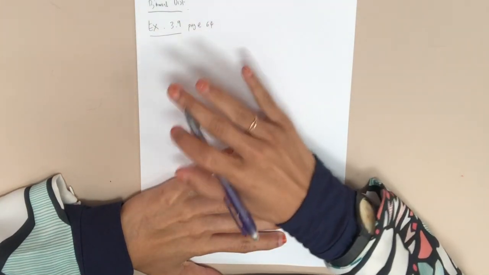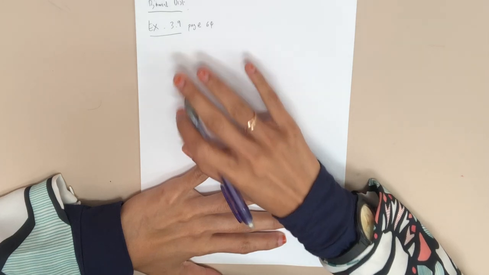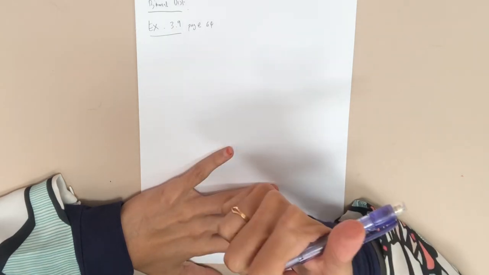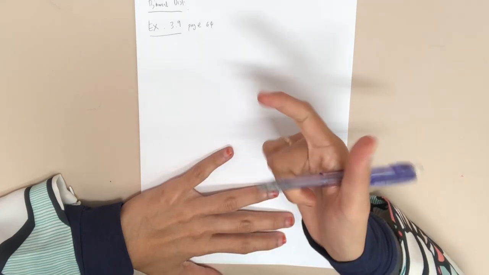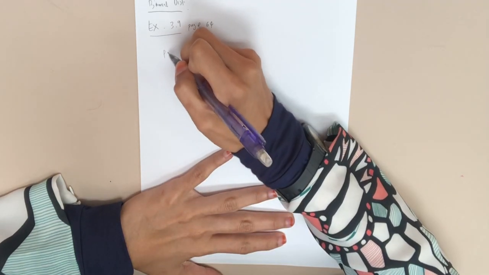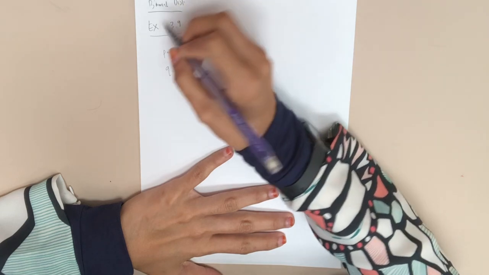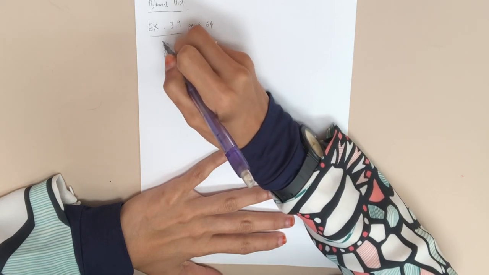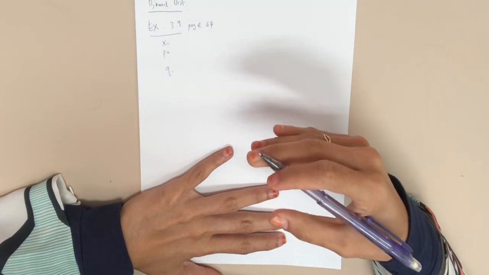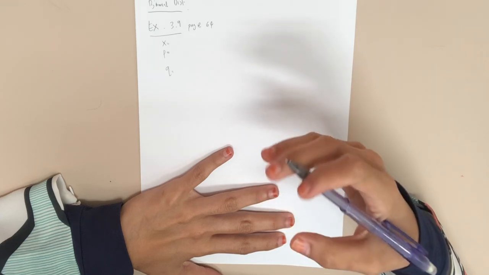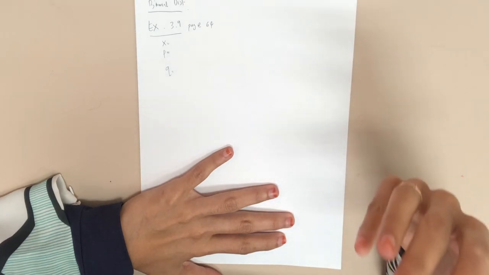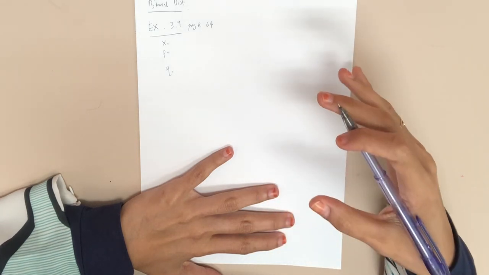this is a binomial distribution. If you still remember the formula for the binomial distribution, you need to have a P and a Q. So write down first what your P is, what your Q is, and first of all what your X is. X is the thing or item that we will observe here.